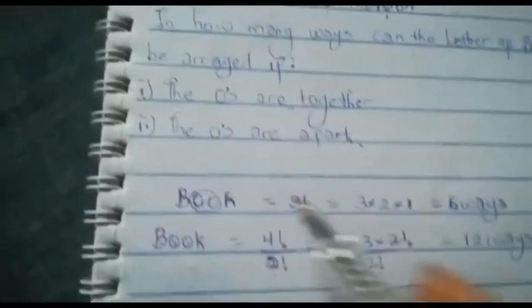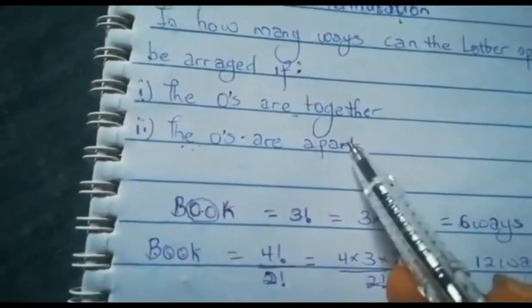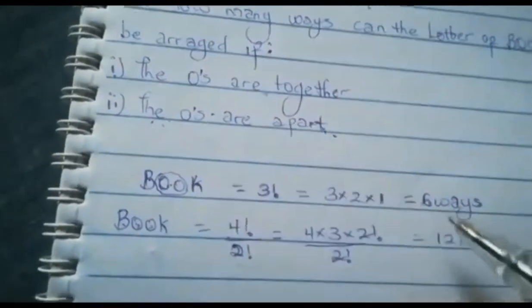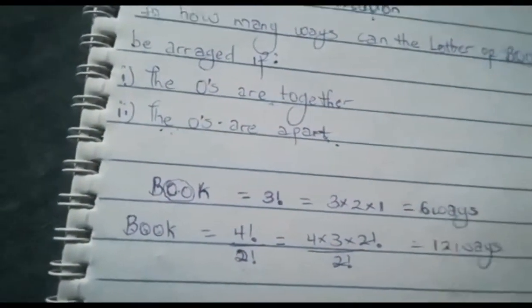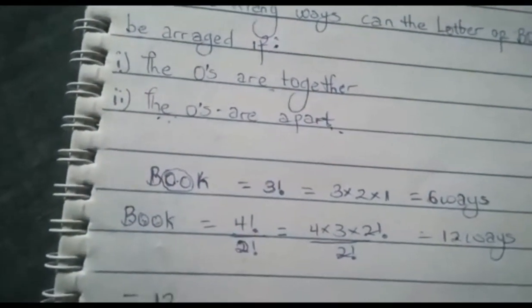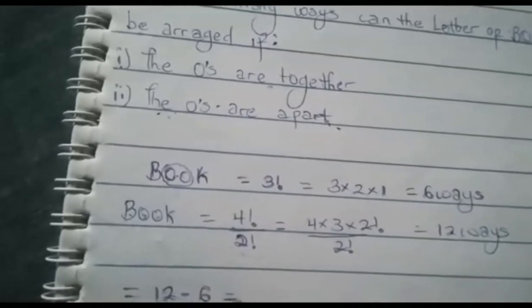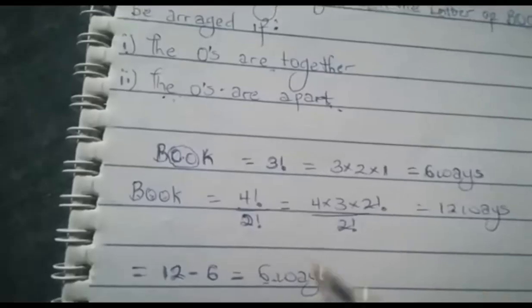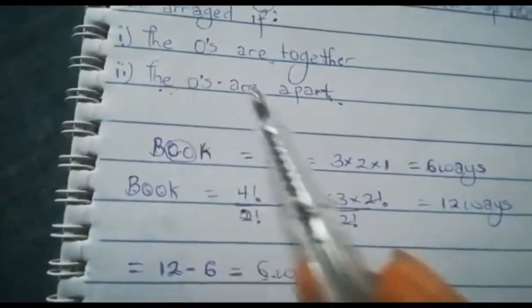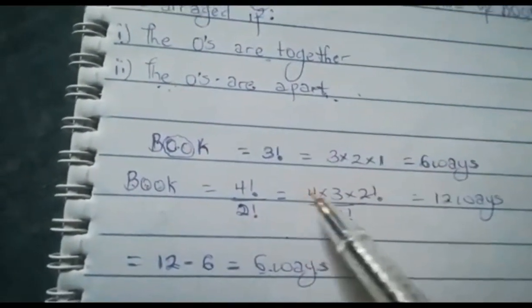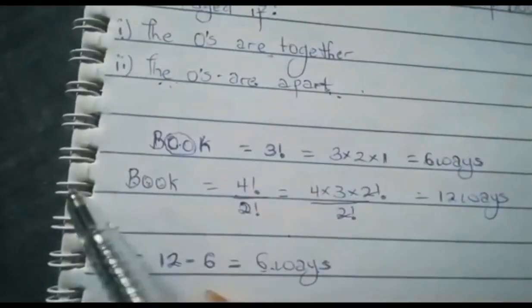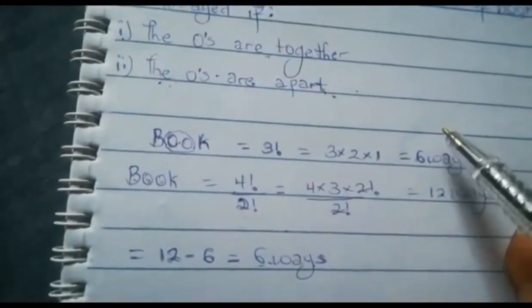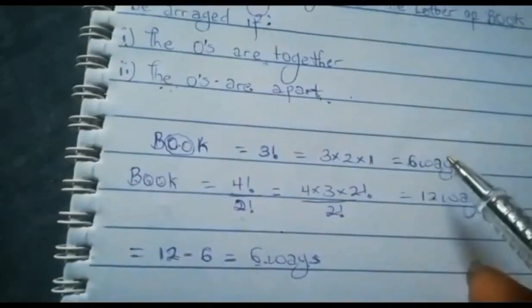So if you want to calculate the number of ways of arranging when the O's are apart, you can now do: number of ways when the O's are apart is this minus this. So you are going to have 12 minus 6, and you are going to get 6 ways. So 6 ways is now the total number of ways of arranging when the O's are apart. Yes, you calculate the total ways of arranging the word itself, then the total ways of arranging it when they are together. So when you subtract them, you calculate the total ways of arranging when they are not together.